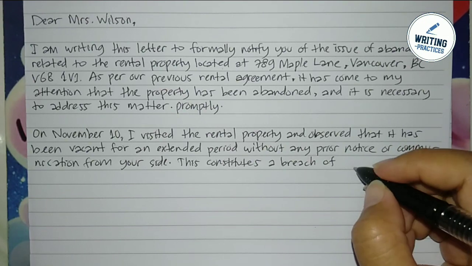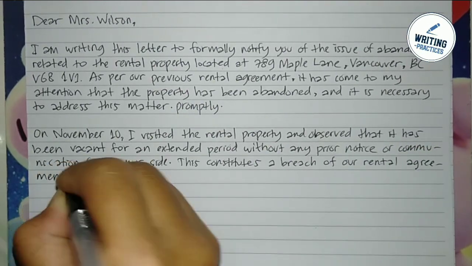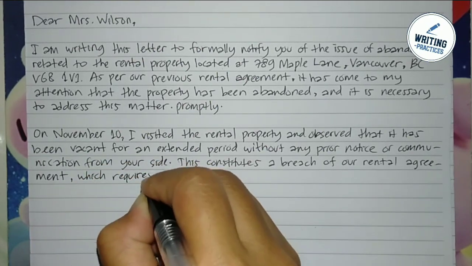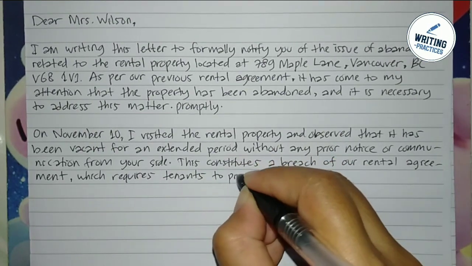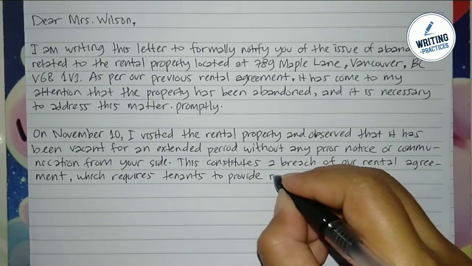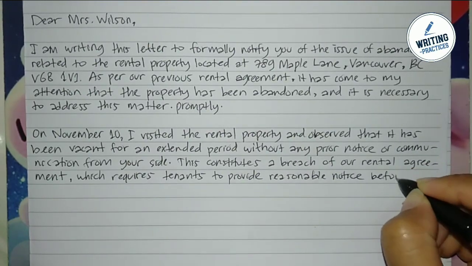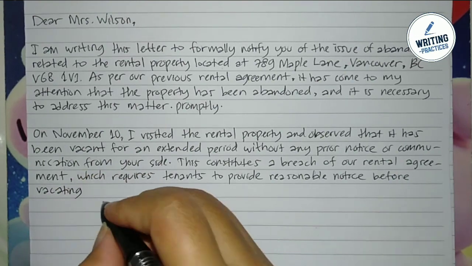In this section, provide a clear and detailed account of the circumstances surrounding the abandonment issue. Include any kind of details like relevant dates, locations, or any specific incidents that led to the abandonment. This constitutes a breach of our rental agreement, which requires tenants to provide reasonable notice before vacating the property.